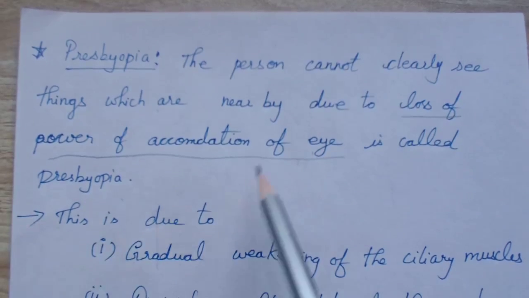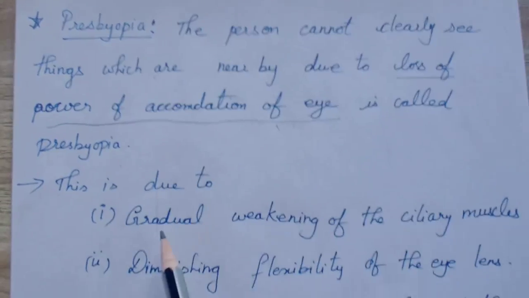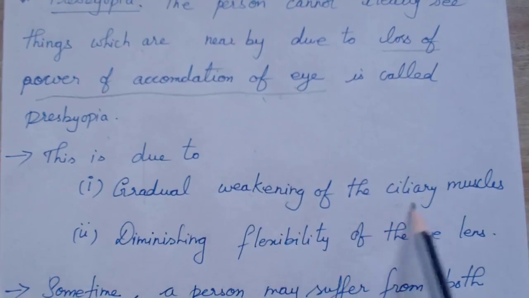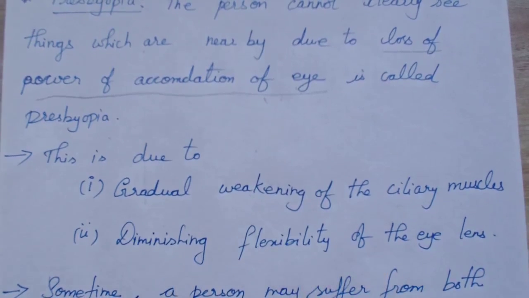Why is there a loss of power of accommodation? That is due to the aging factor, the gradual weakening of the ciliary muscles that control the lens, and the diminishing flexibility of the eye lens.